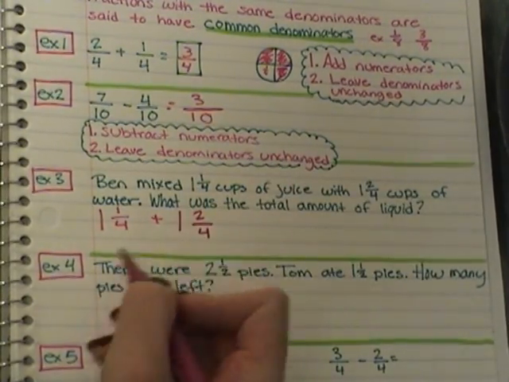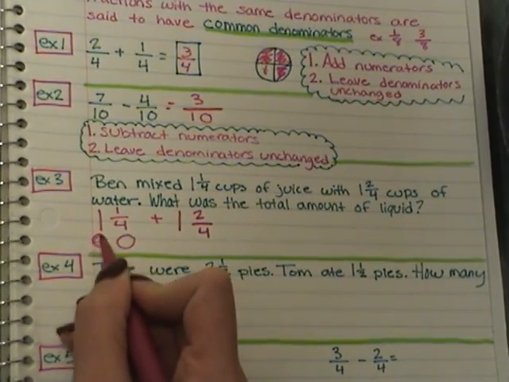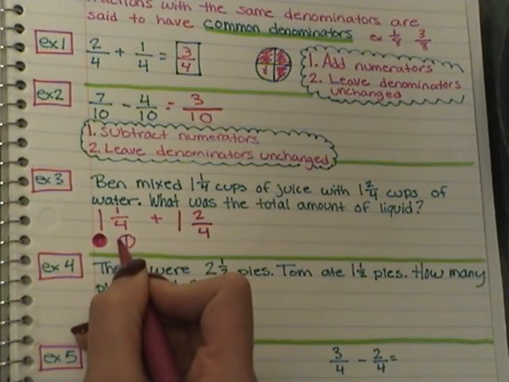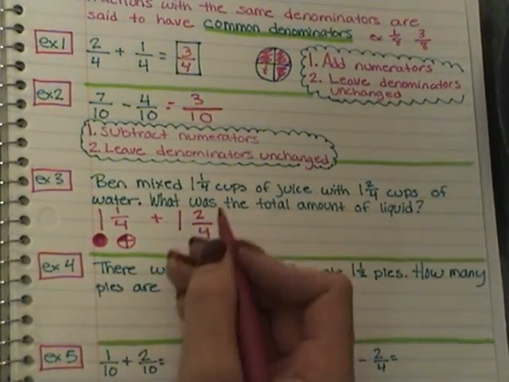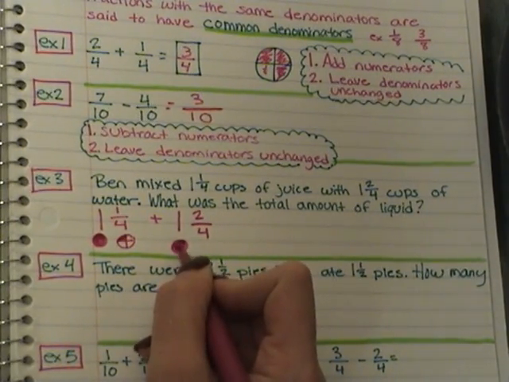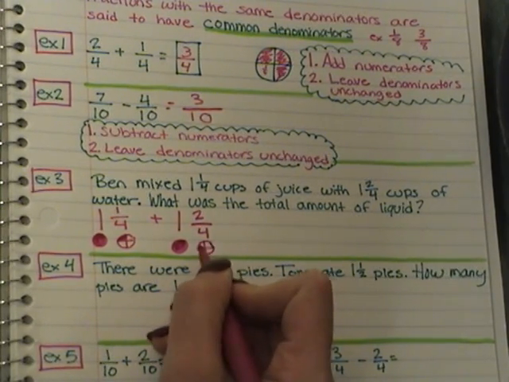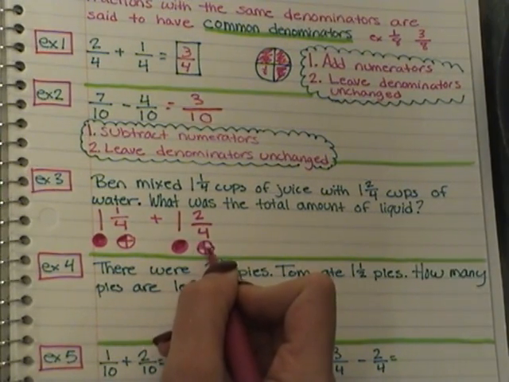If I were to draw a picture of 1 and 1/4, I would have two circles. We have one whole circle, and then we cut the next circle into fourths, and we just have 1/4 of it. Here we have one full circle, and then another circle cut into fourths, and we have 2 pieces of it.